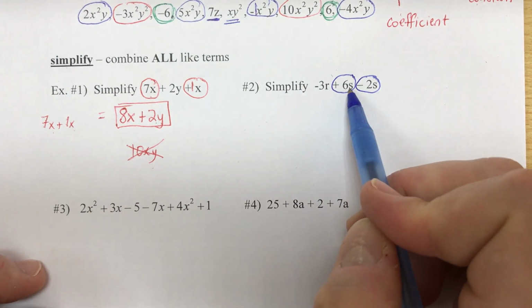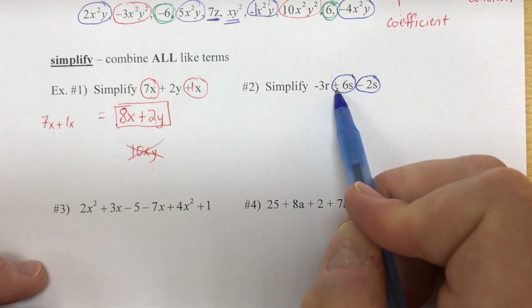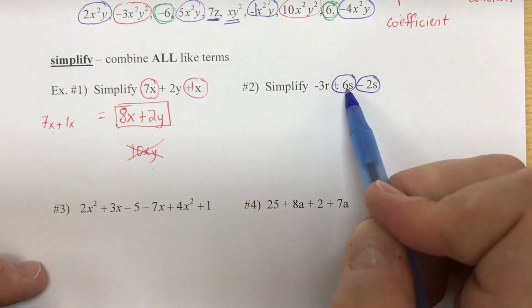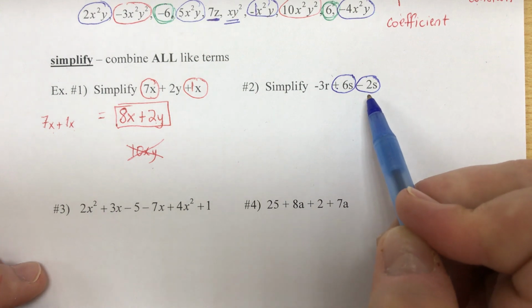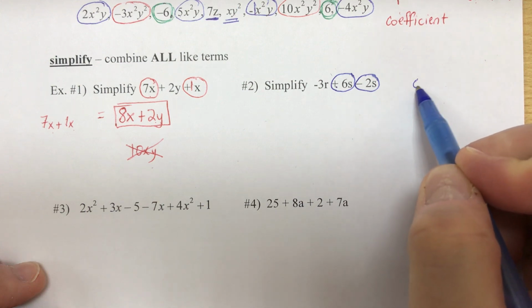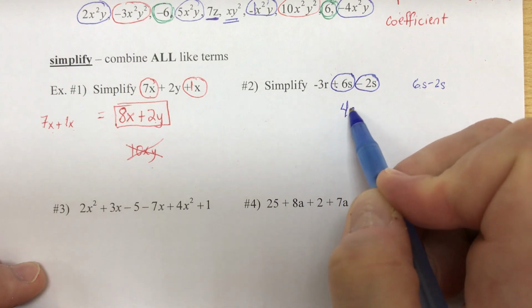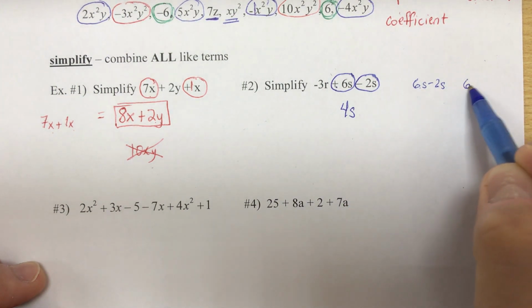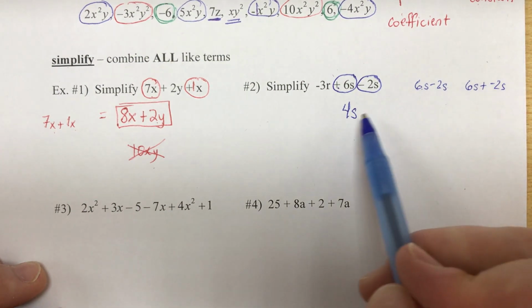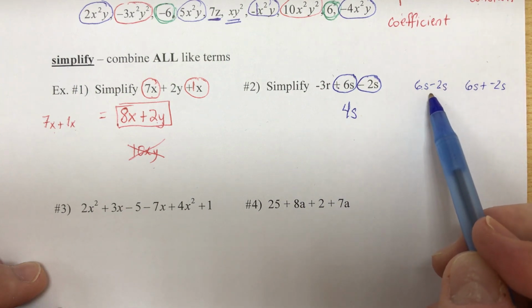You'll notice that when I circled this, I circled the symbol in front of that term, the operation. I circled the plus and I circled the minus because I want to remind myself this is a positive 6s, this is a negative 2s. So when I combine those, I can think of this two ways. I can think of it as 6s minus 2s, and 6 minus 2 is 4s. Or I could think of it as 6s plus negative 2s. Either way, I get the same thing here. Because if I add the opposite, that's the same thing as subtraction.